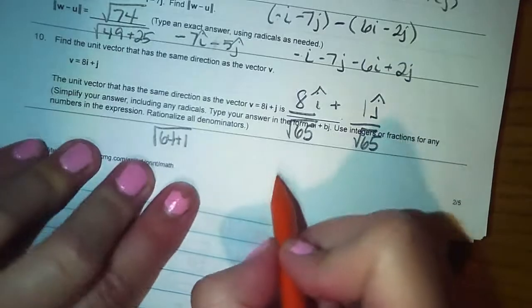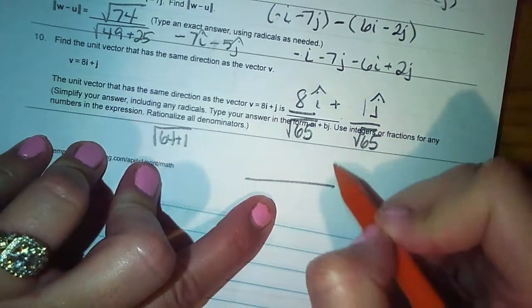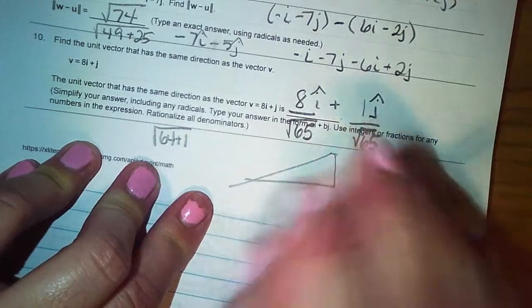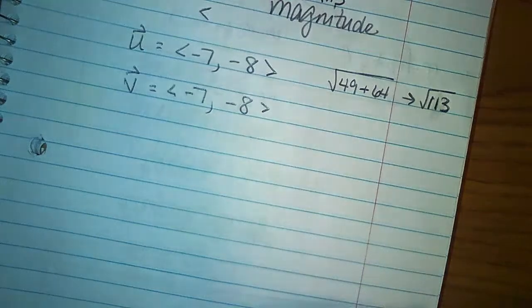Now, if you were to make a triangle out of this thing, so I would go this far to the right and I would go up that far. If you were to use the Pythagorean Theorem, that would have a magnitude of 1. That's what you've done, is you found a vector that has a magnitude of 1. So now I've got one more to go.